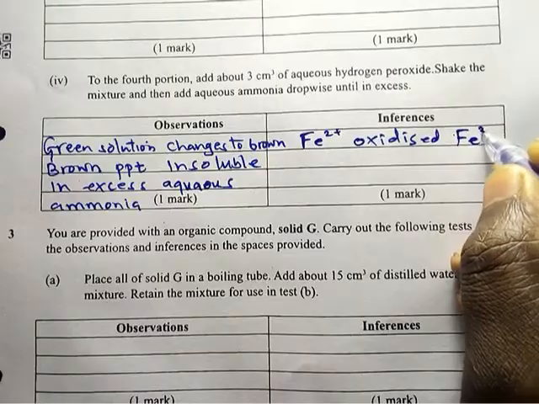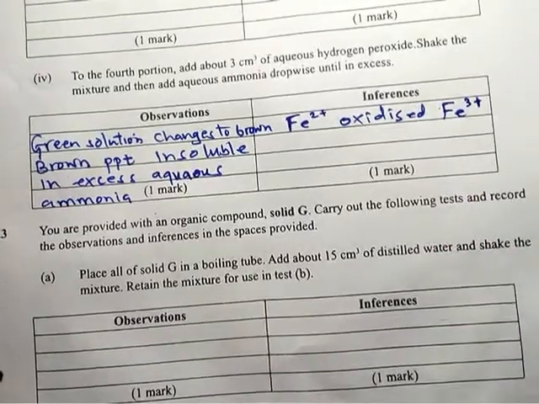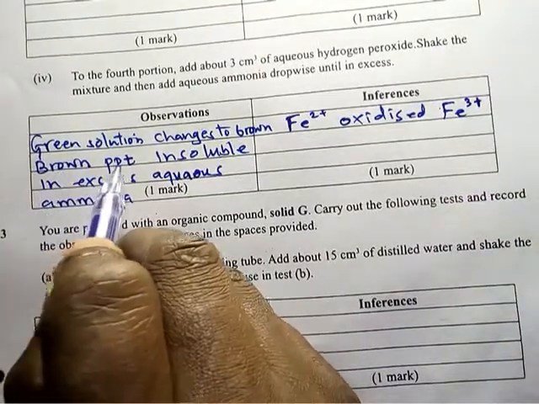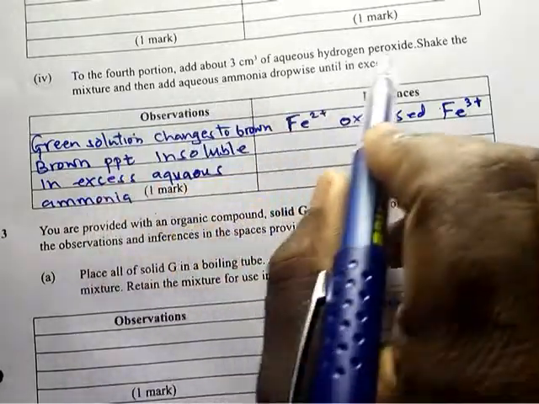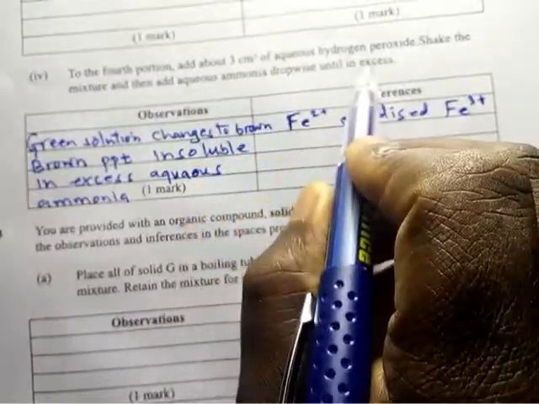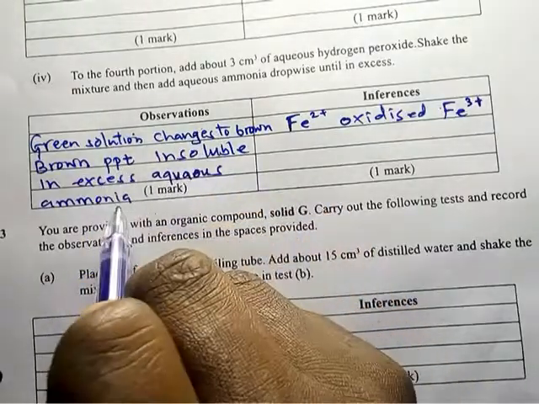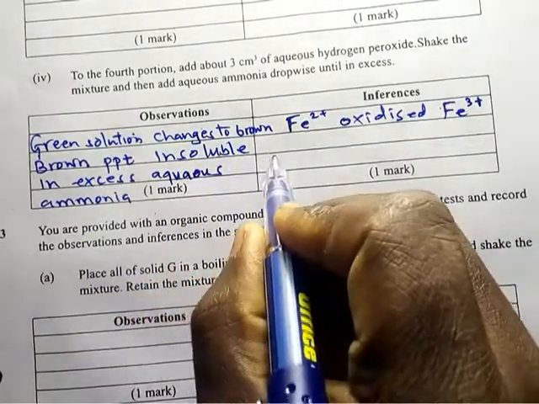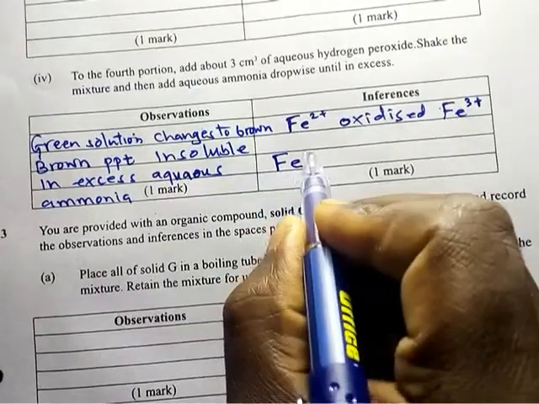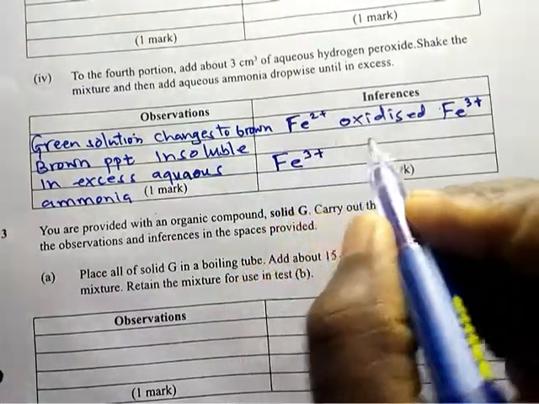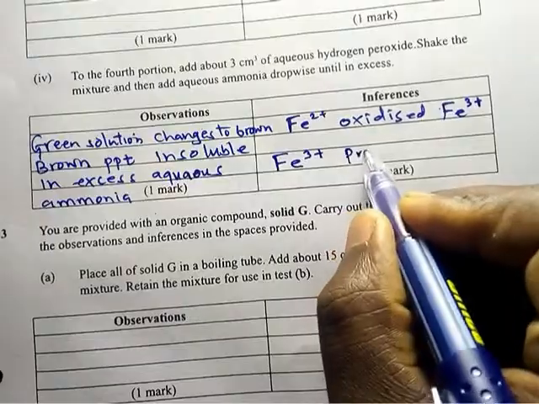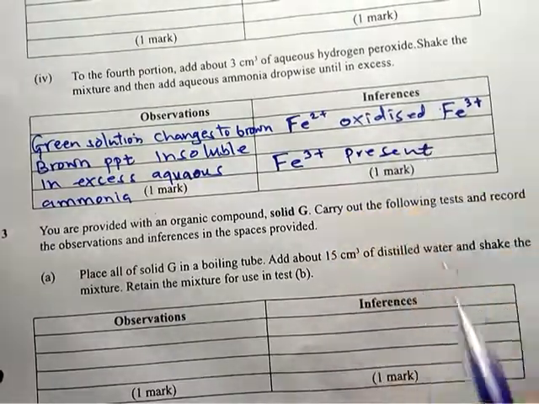Then, on addition of the ammonia dropwise until in excess, a brown precipitate is formed which does not dissolve in excess. That confirms that iron 3 is present. Fine.